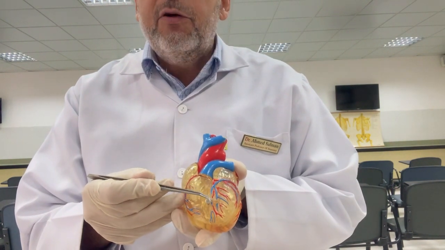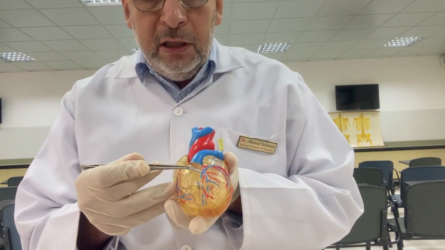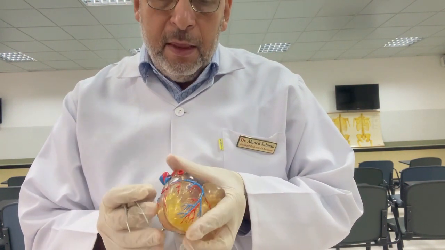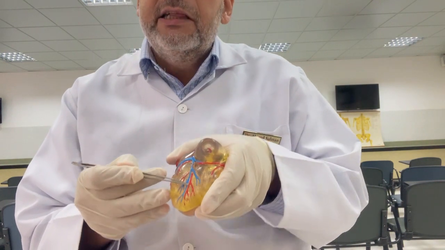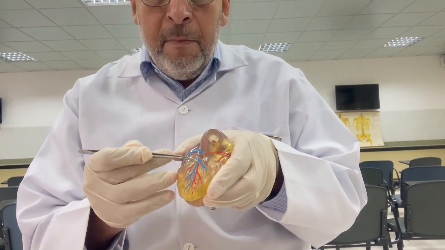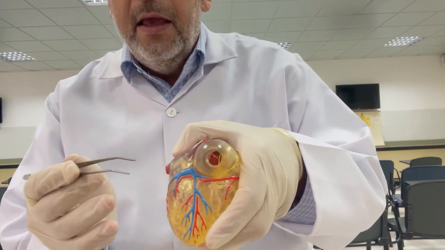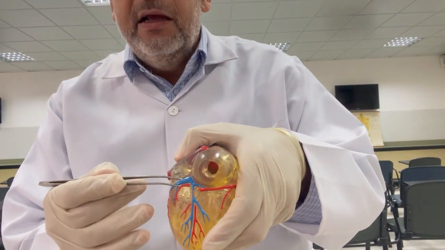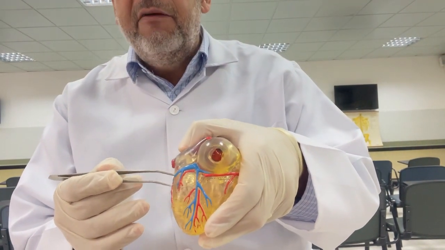The anterior interventricular artery is accompanied by a vein called the great cardiac vein, and the posterior interventricular artery is accompanied by a vein called the middle cardiac vein. This vein is called the coronary sinus, which passes in the coronary sulcus.